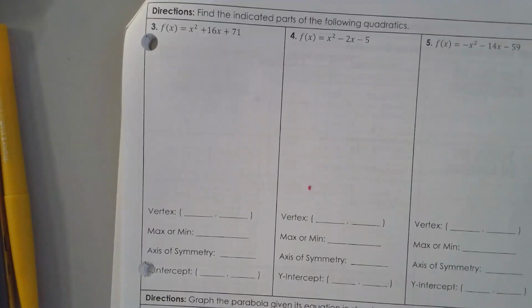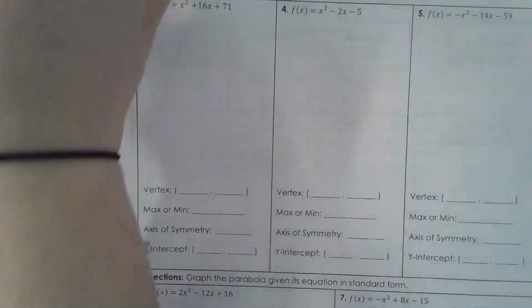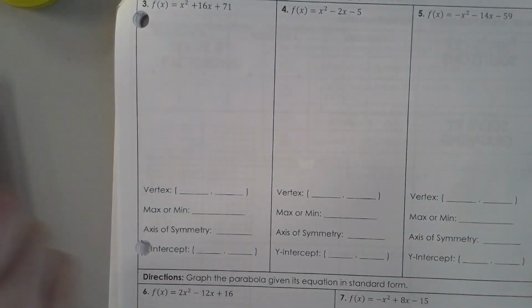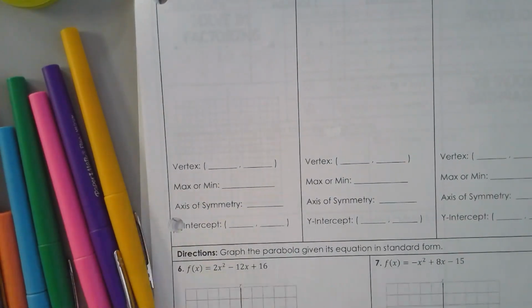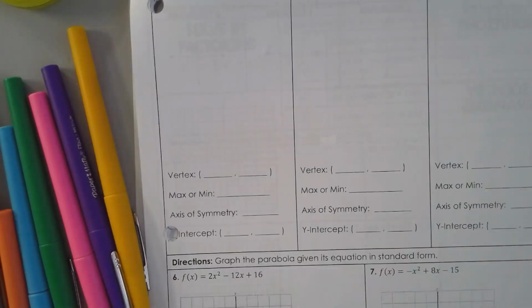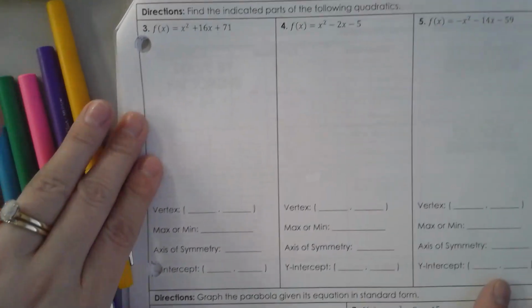Let's go flip. So these next 3 examples, I'm going to find the vertex, but then I'm also going to find a few other things that we won't have to calculate. We will get those answers from the vertex.